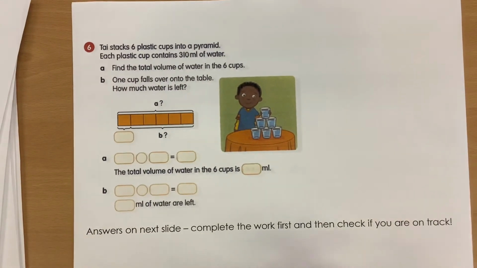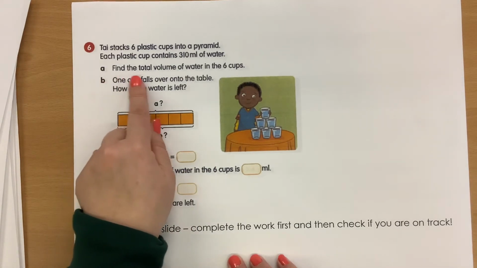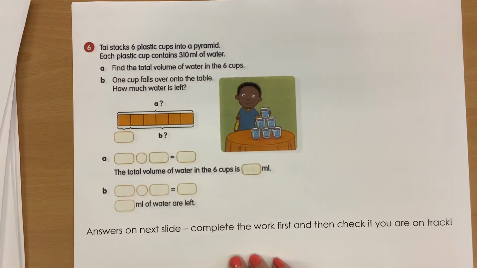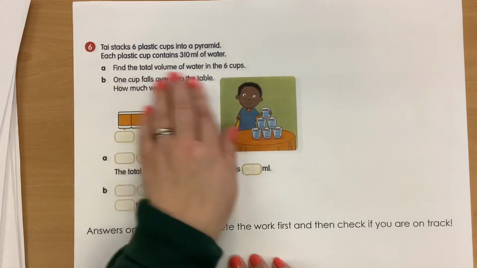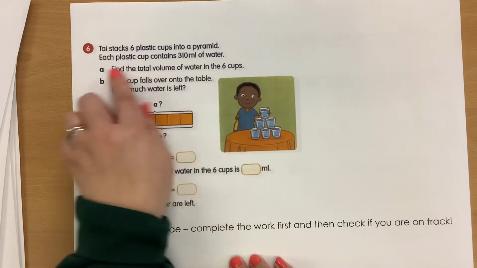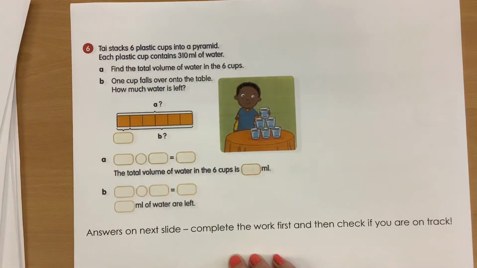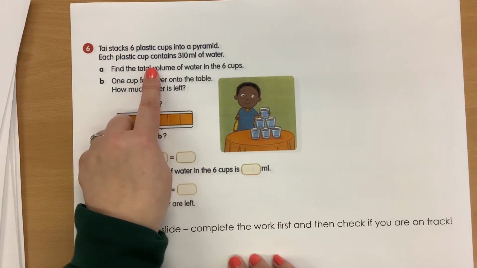Ty stacks 6 plastic cups into a pyramid. Each plastic cup contains 310 millilitres of water. So the first part to this question is find the total volume of water in the 6 cups. So work this part out. Don't worry about what the next part says, because we need to work the part A out first. Doesn't matter what part B is asking us just now. Work out part A first.